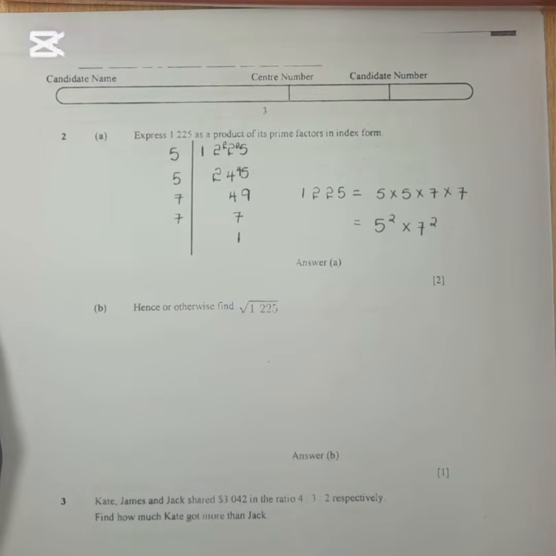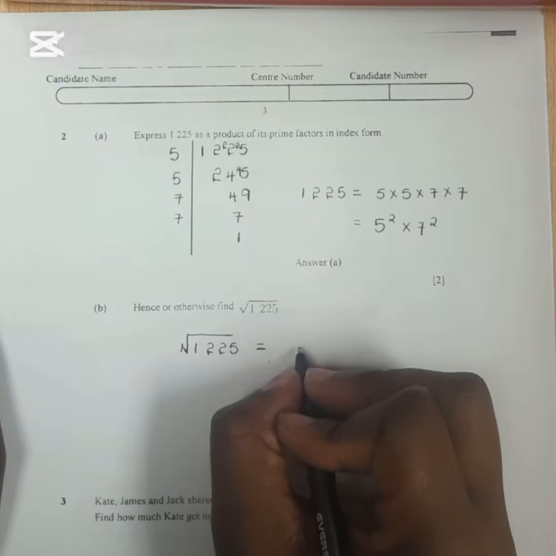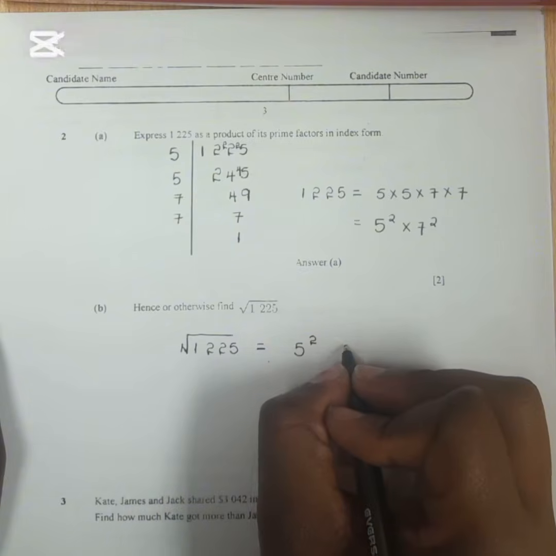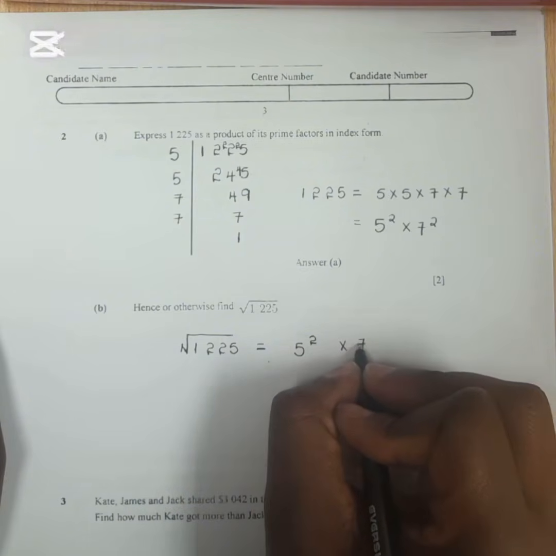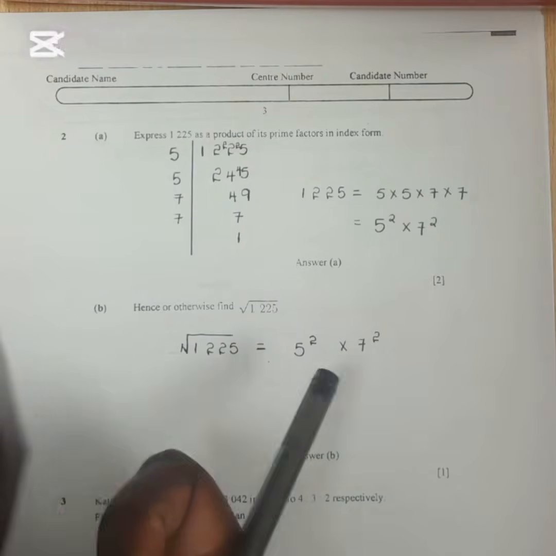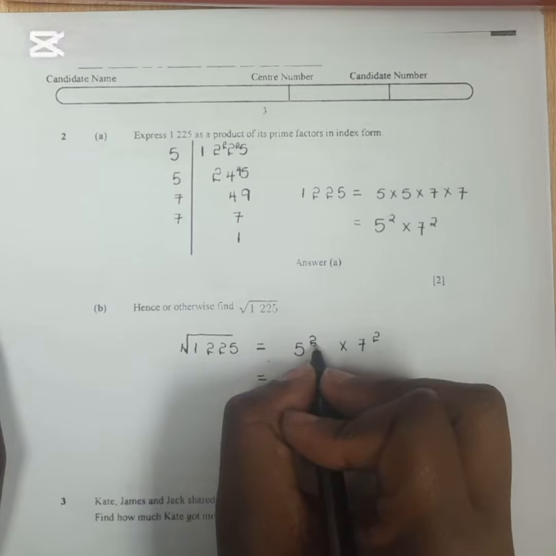And then on part B, hence or otherwise, find the square root of 1225. So we need to write 1225 in index form as a product of its prime factors. It is going to be 5 squared times 7 squared. And then when we are now looking for the square root of 1225, we are going to divide these powers by 2.